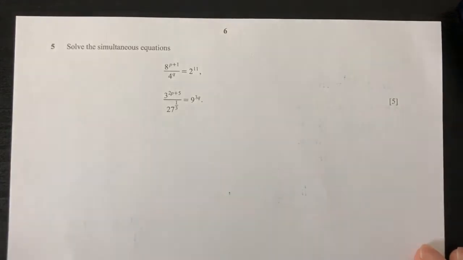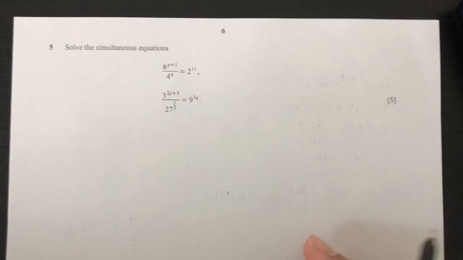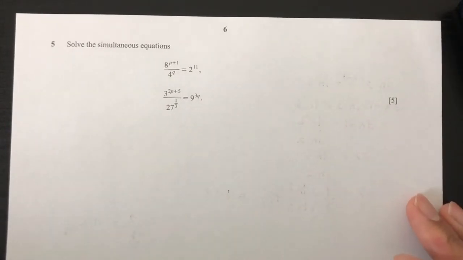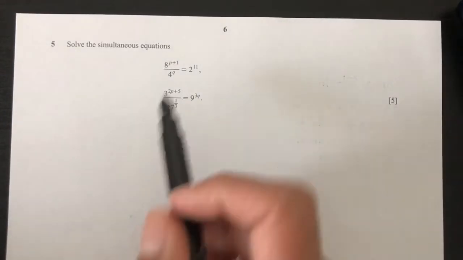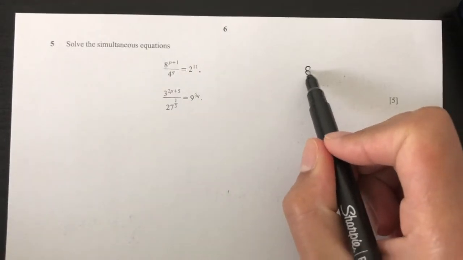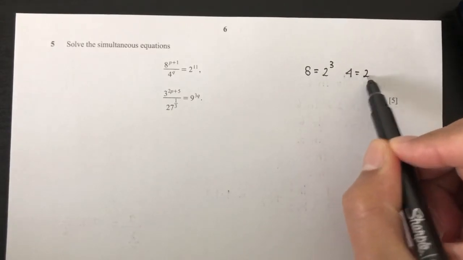Now let's move on to question number 5. Solve the simultaneous equation. So we have to rewrite these into a form where we can solve this properly, right? It looks kind of complicated to solve. If you observe, what is 8? 8 is 2 power 3. What is 4? 4 is 2 power 2.